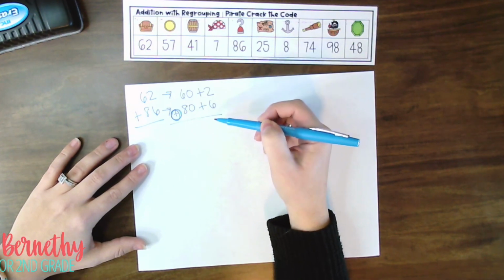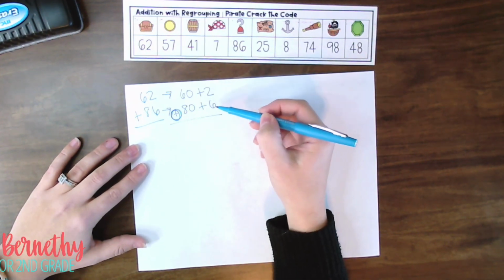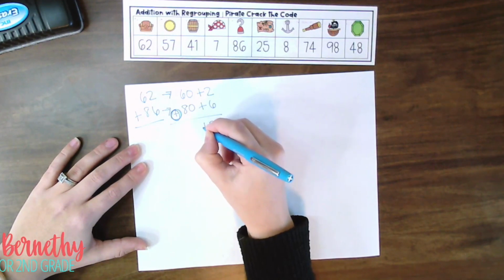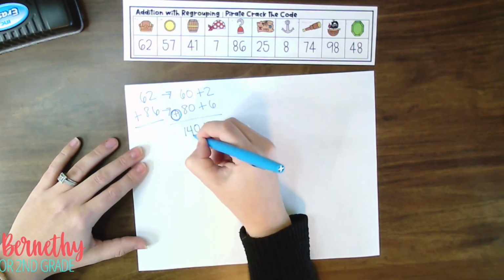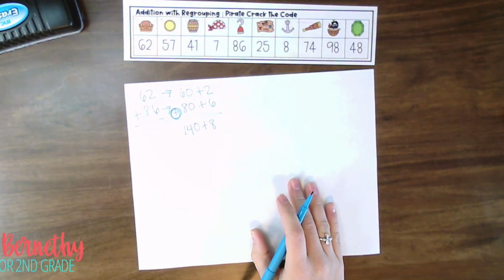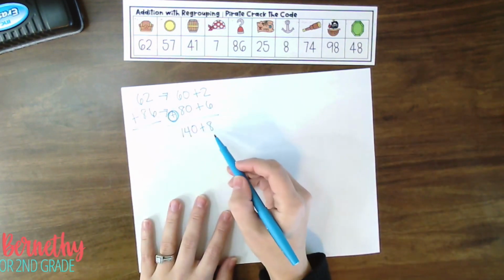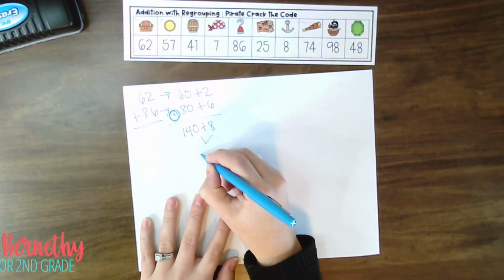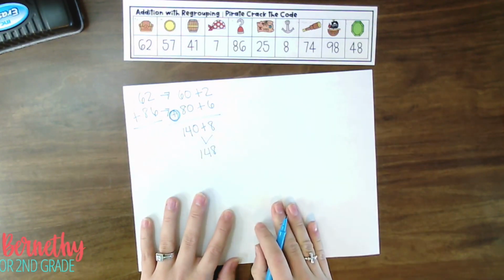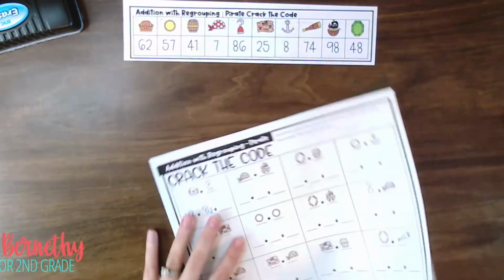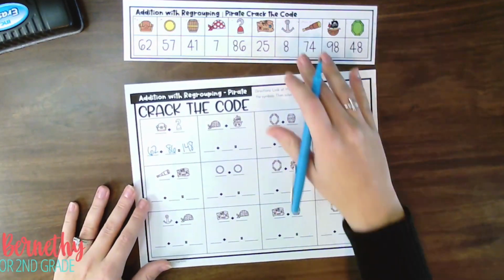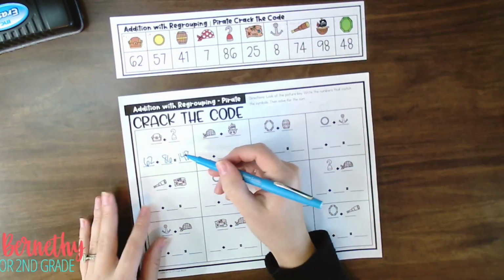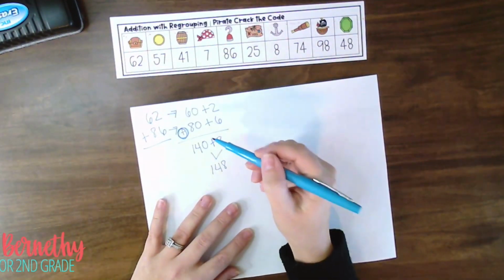So then they're going to solve vertically, starting with the ones. 2 plus 6 equals 8. 0 plus 0 equals 0. 6 plus 8 equals 14. What this does is this actually takes the regrouping part of the problem, it takes that away. So now they have 140 plus 8 equals 148. And so this would be a pictorial type process because they can actually draw this strategy out on paper.